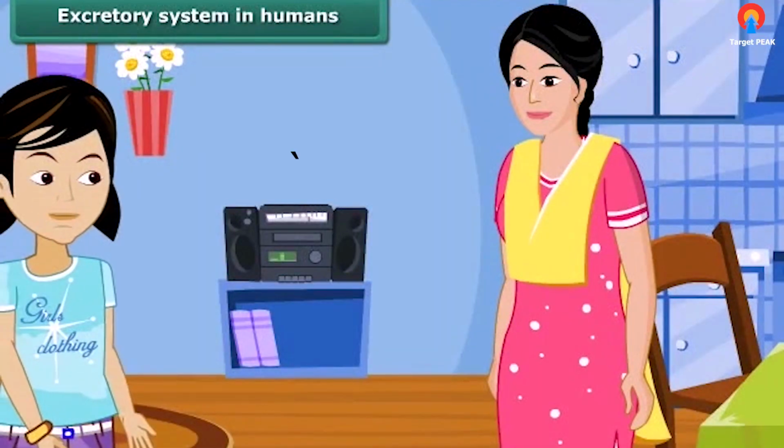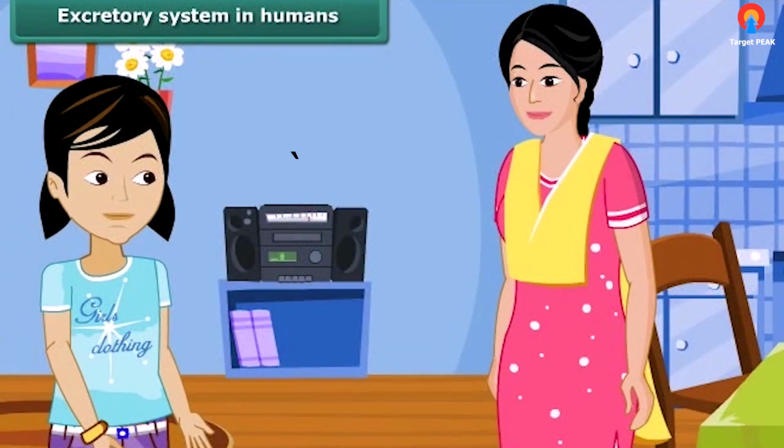Vinitha comes home after jogging. She is covered in sweat. Her mother asks her to take a bath. Why? Sweat is a waste that must be removed from the body.